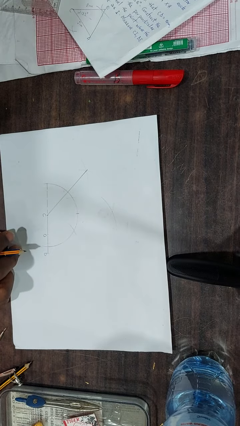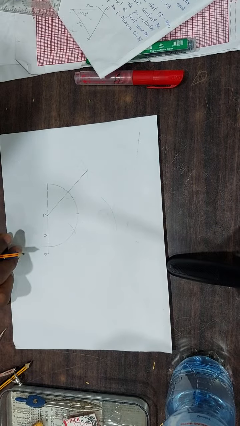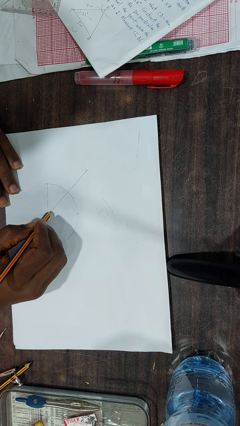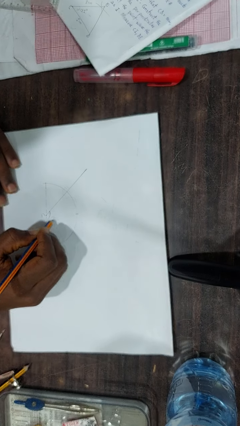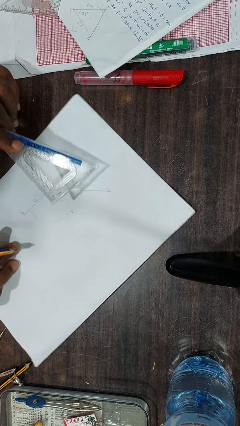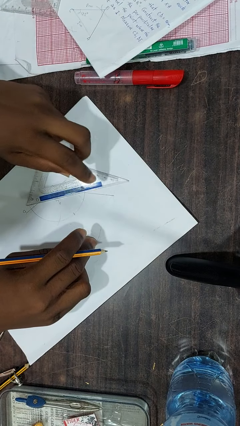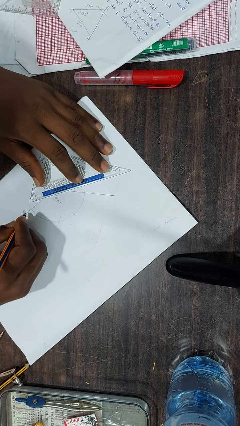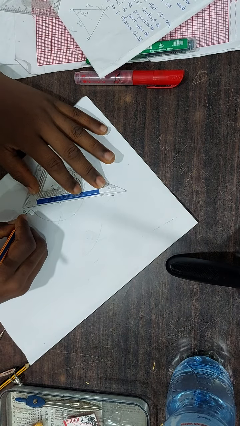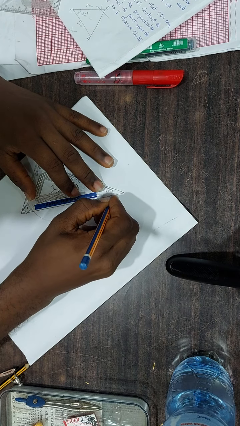What do we do next? This is 135. Since we are not given the dimension for ED, let's join it together to the point where it is here.